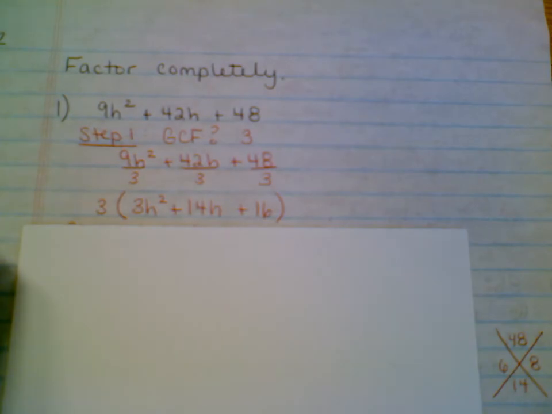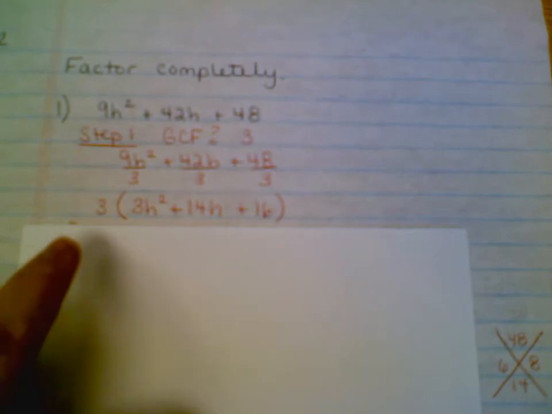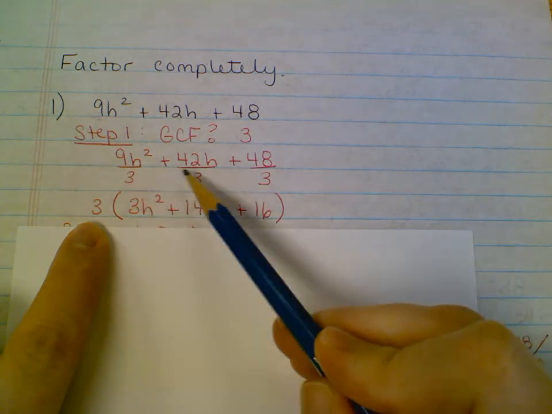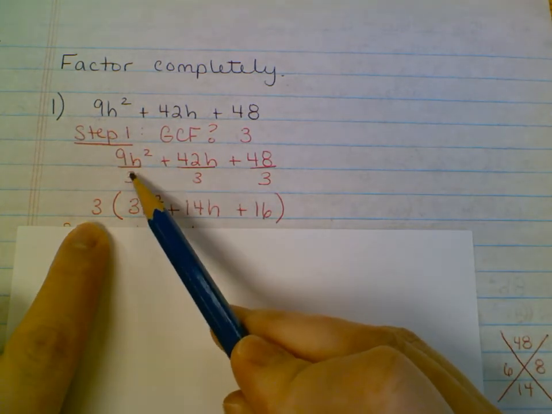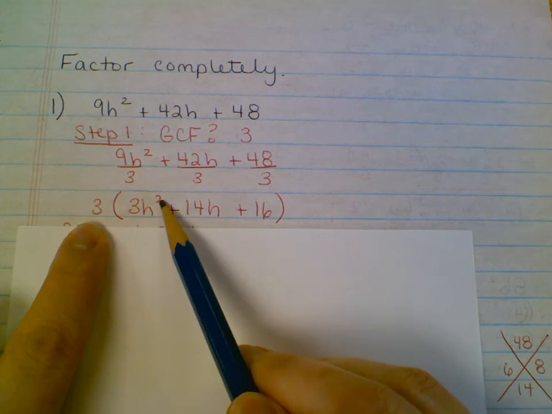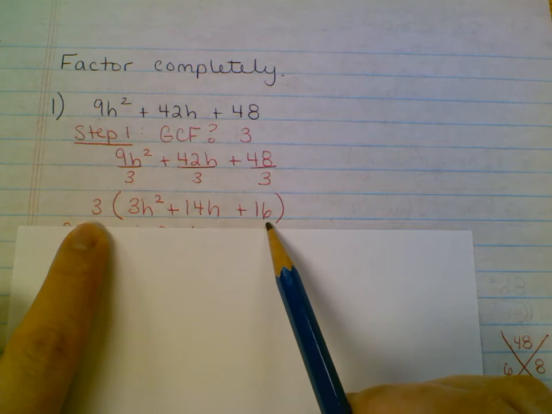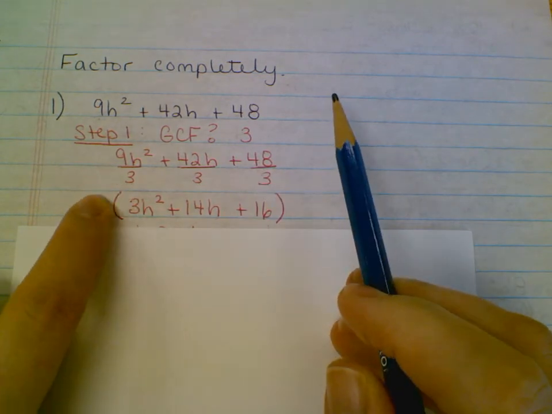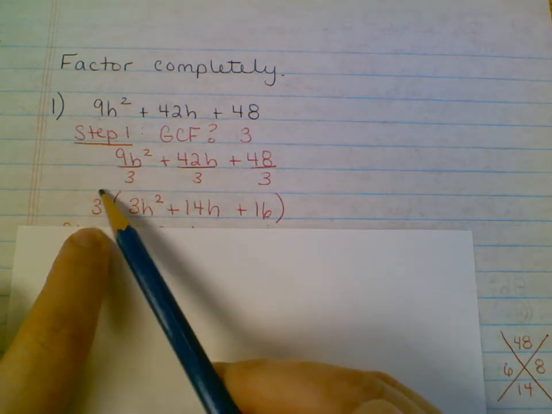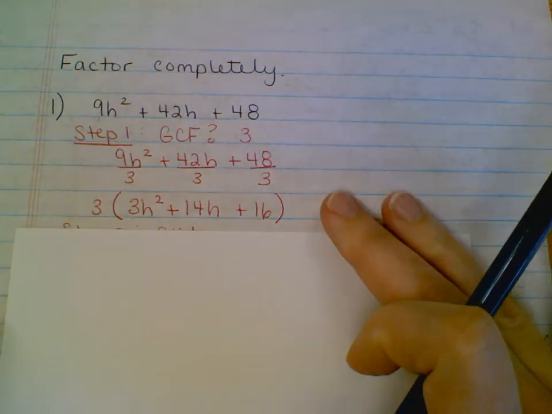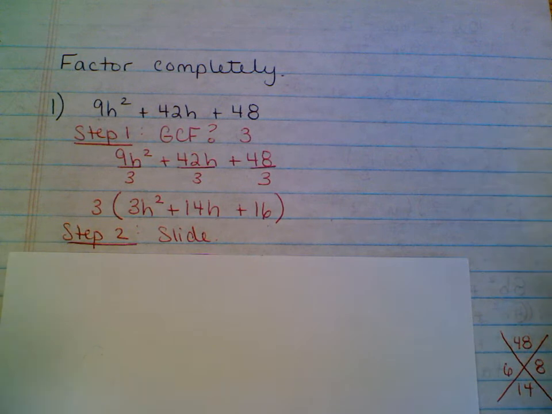And then I'm going to show that by putting it out in front, because we want to make sure that it looks the same. So I divided everything by 3, so 9h squared divided by 3 becomes 3h squared. 42 divided by 3 is 14h, and then 48 divided by 3 is 16. And I'm still putting this 3 out here so that if I were to multiply it through, it would come back to up here. So step 2 is we're going to slide.